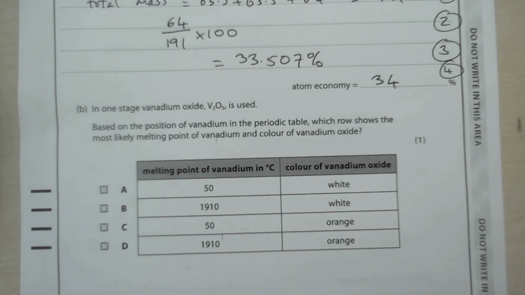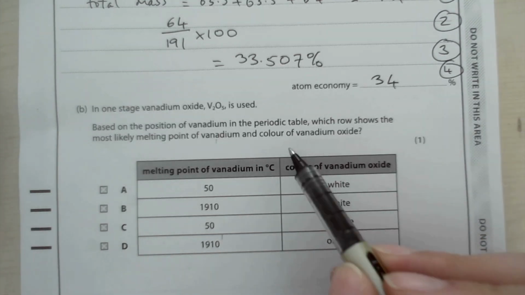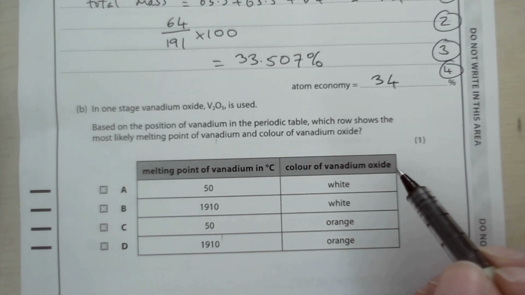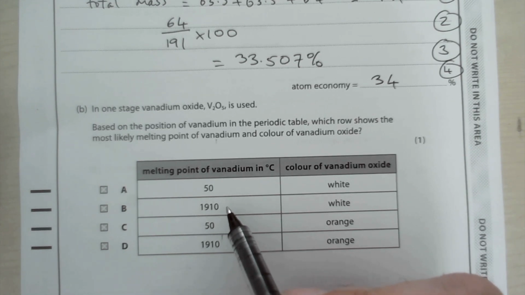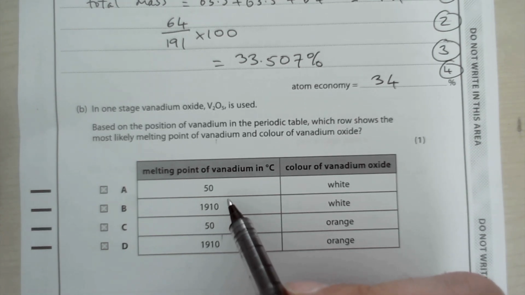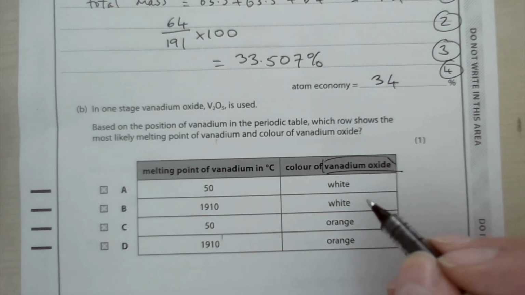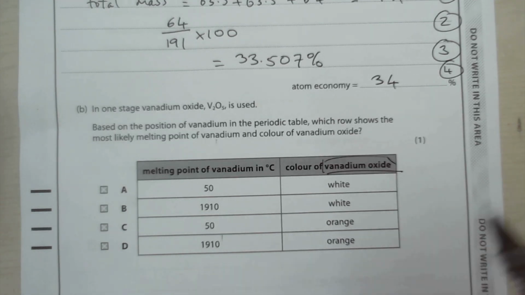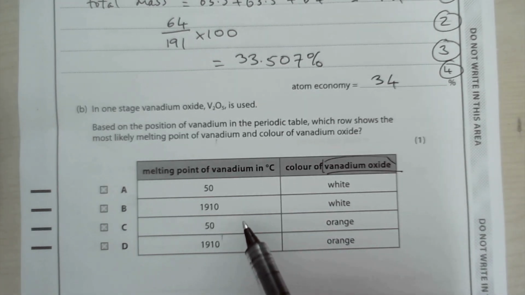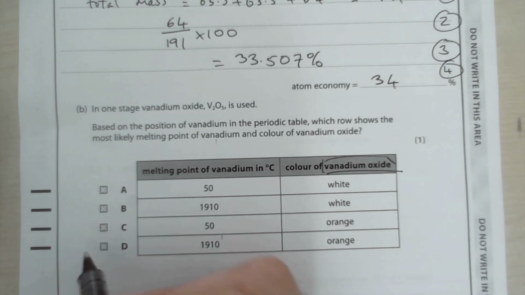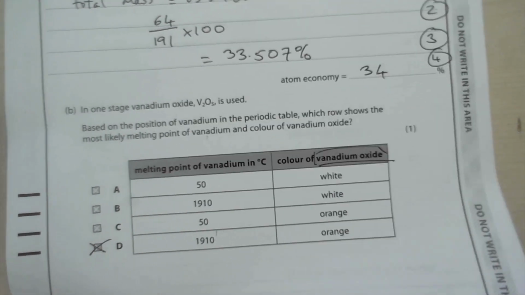Then we've got some vanadium oxide, V2O5, and it says, based on the position of the vanadium in the periodic table, which row shows the most likely melting point of vanadium and the colour of vanadium oxide? Now remember, we know 2 things about transition metals. First of all, they make coloured compounds. So vanadium oxide, that is a coloured compound. It's a compound here, so it must be one of the orange ones. And then we know that metals have high melting points, so we're looking at D here for our answer.